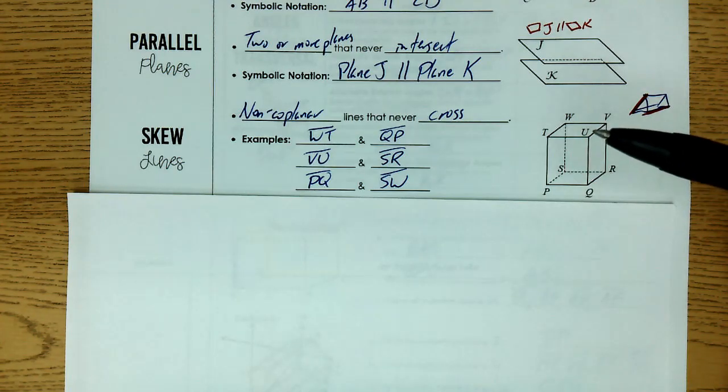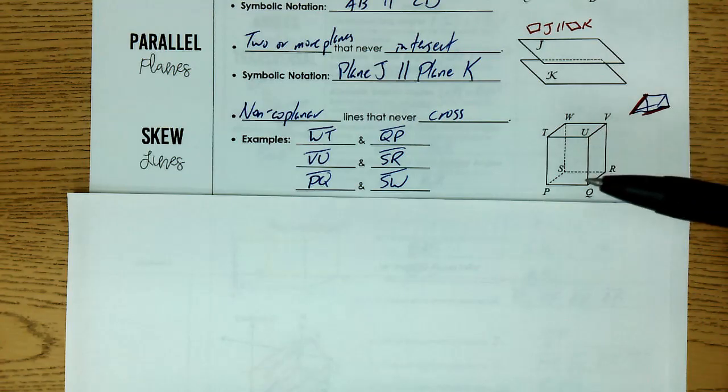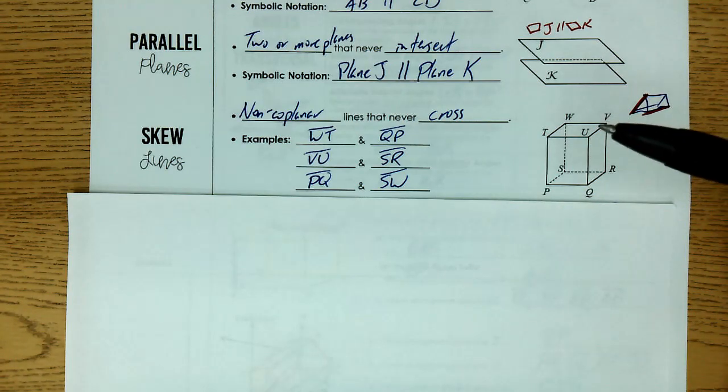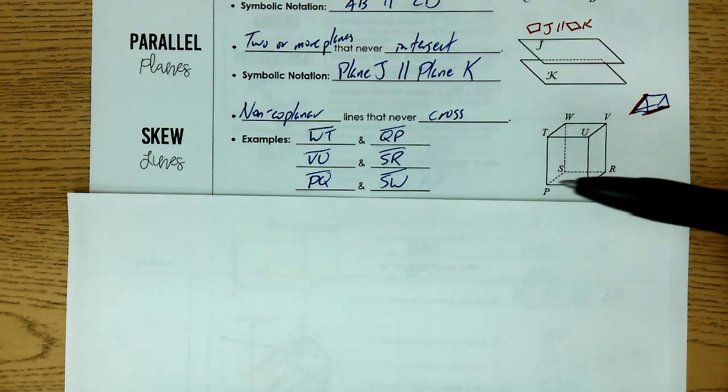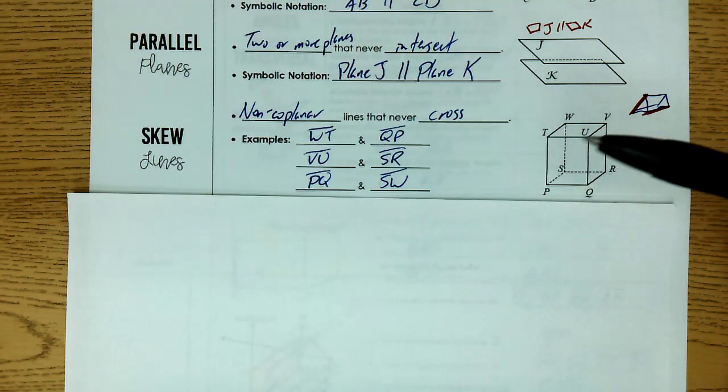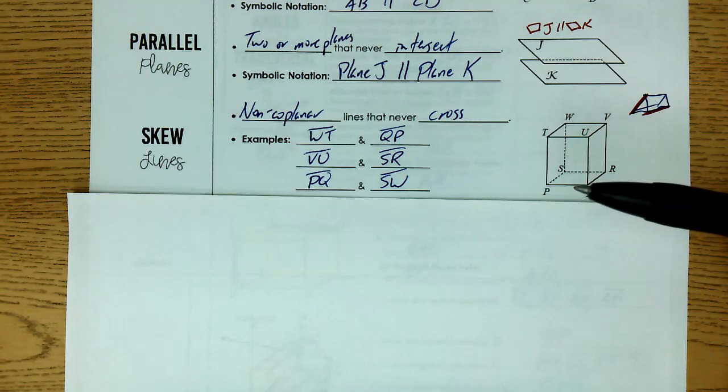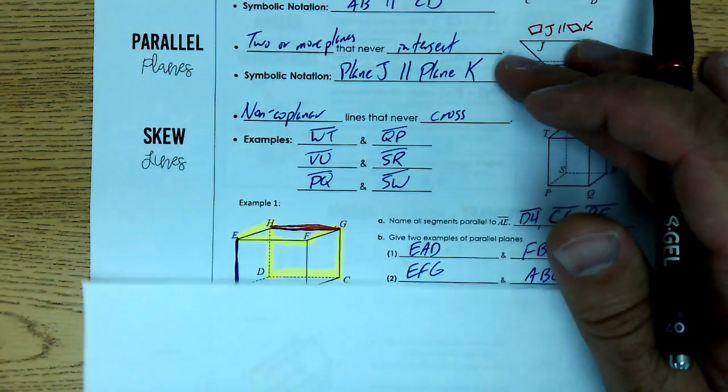VU, again, top and right. So any line that's not part of top and right. I said SR because I wanted to. And then PQ is part of the bottom and the front. So again, any line that's not bottom or front would be skew. So I said SW because, again, I wanted to. All right.